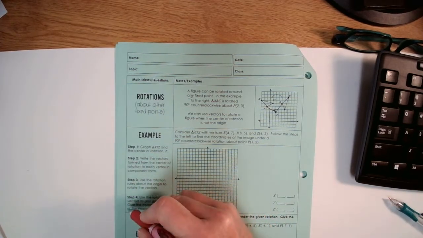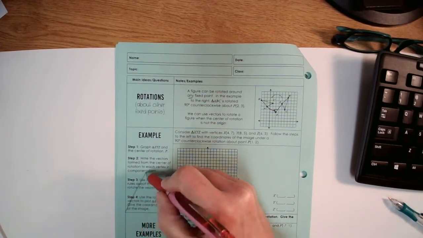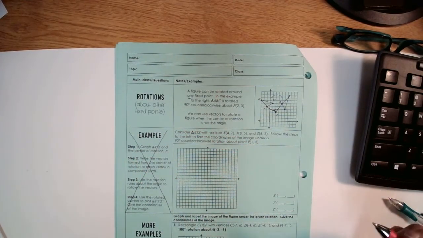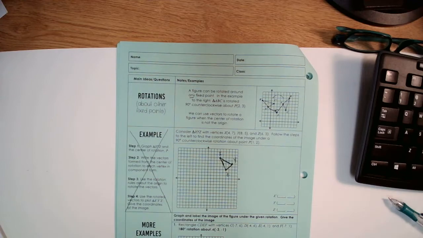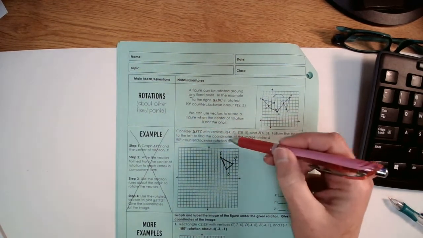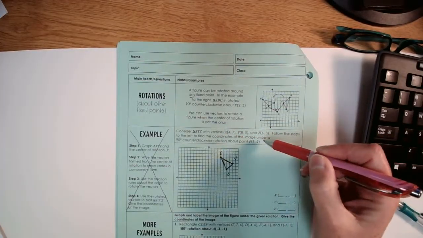So I'm going to come down here. I'm not going to worry about their method. I'm going to use my method. So first, let me just go ahead. I'm going to pause for a second and get my triangle ready to graph. All right, so here you see that I have graphed the original triangle that they gave me up here.